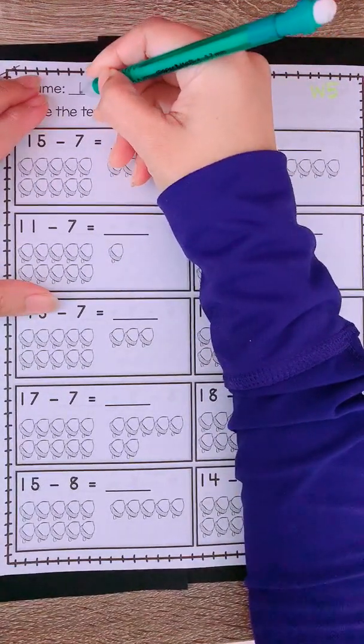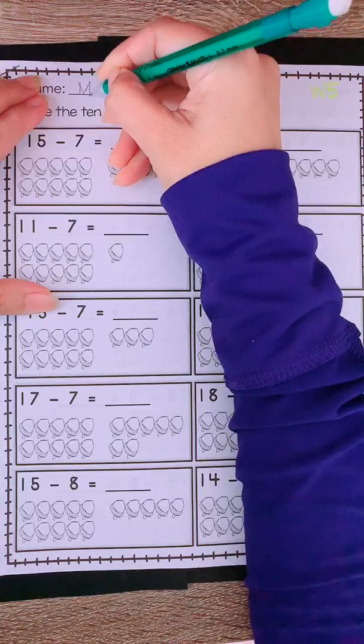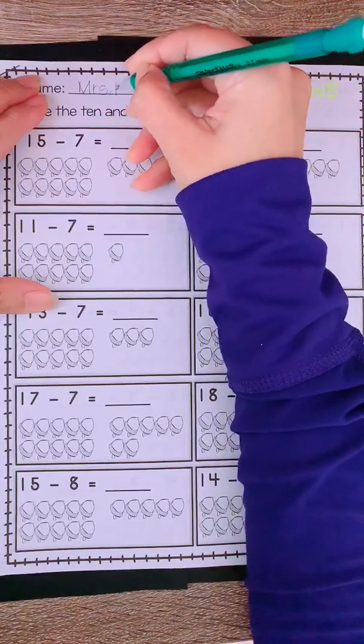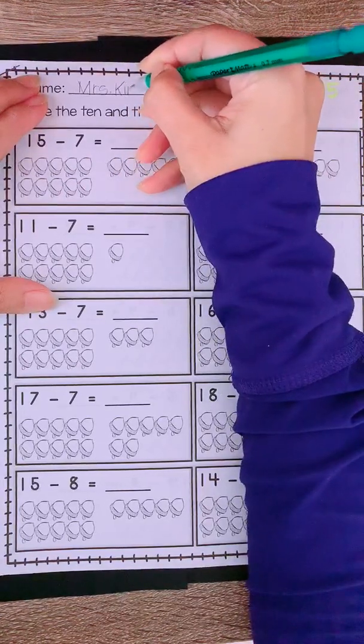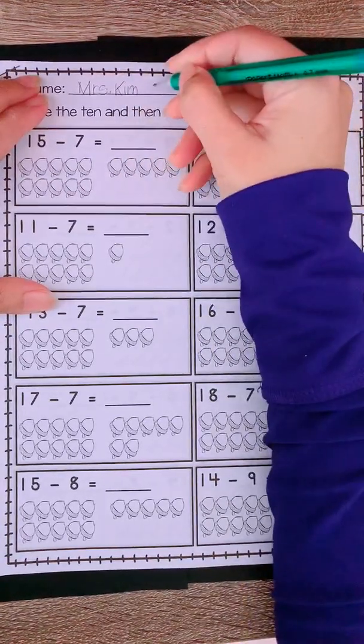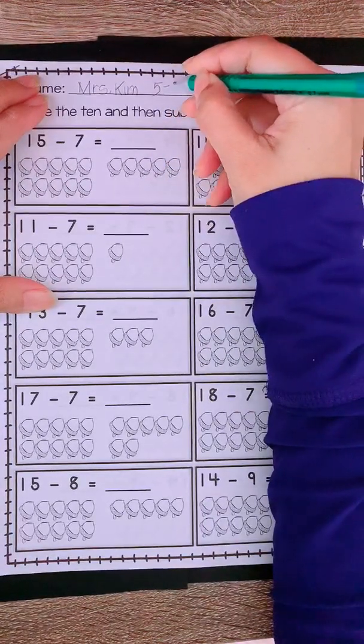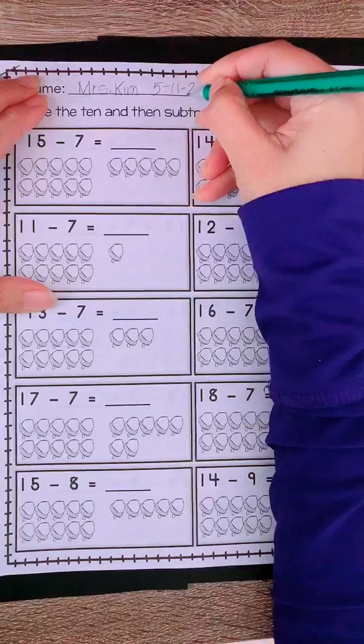Today's Monday, and I'm going to write our names first on our worksheets. Yesterday was Mother's Day. Hopefully you guys made a nice little card for your moms. And today is May 11th, 2020.